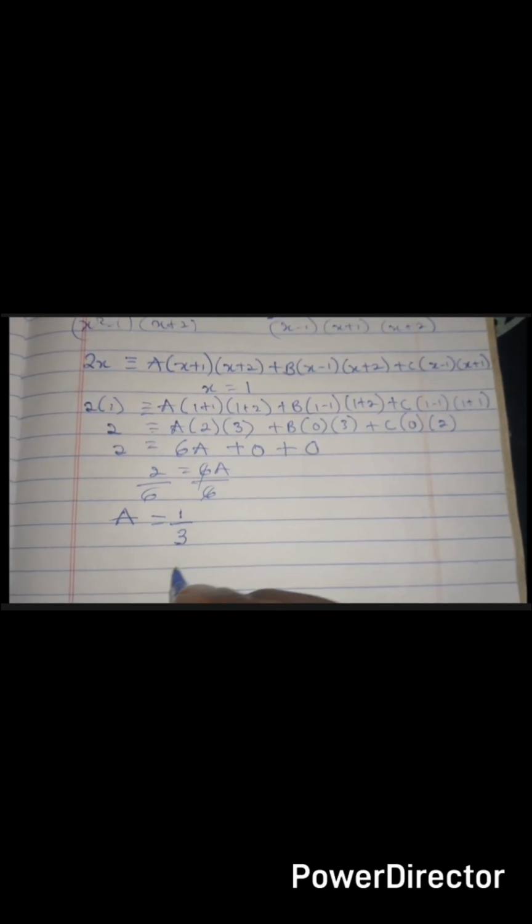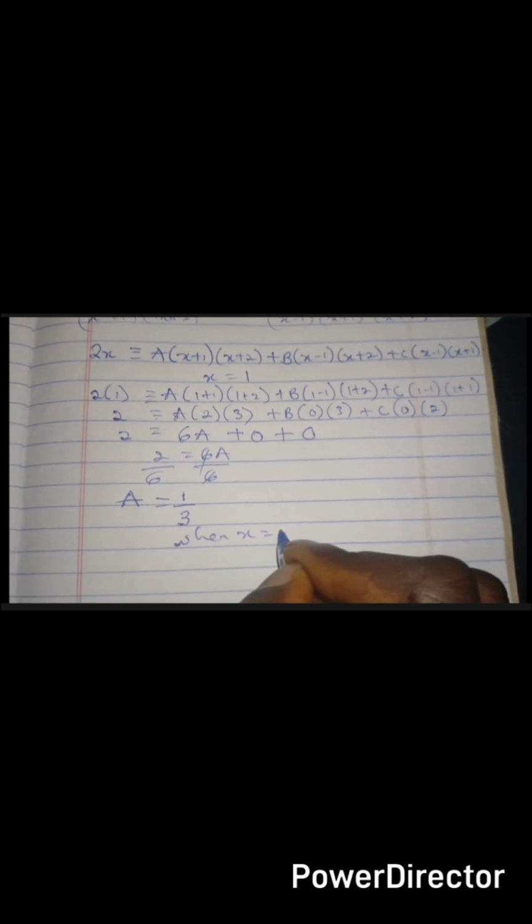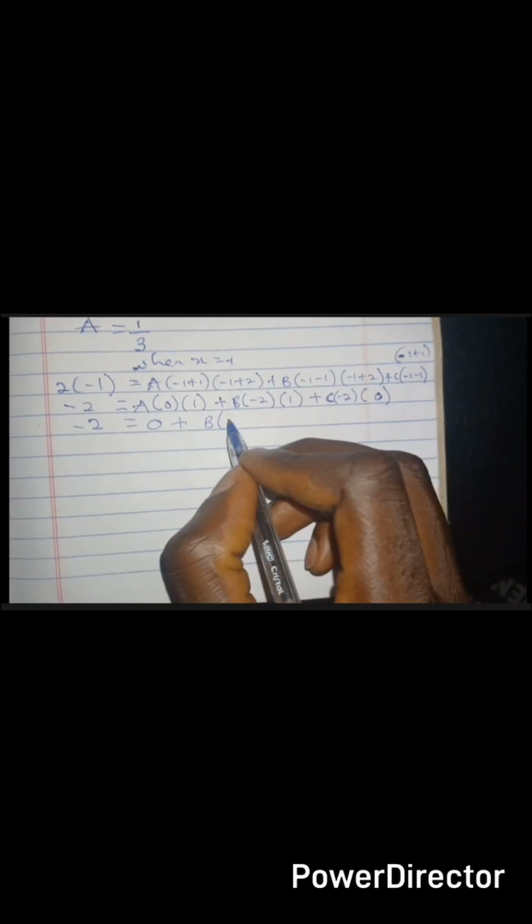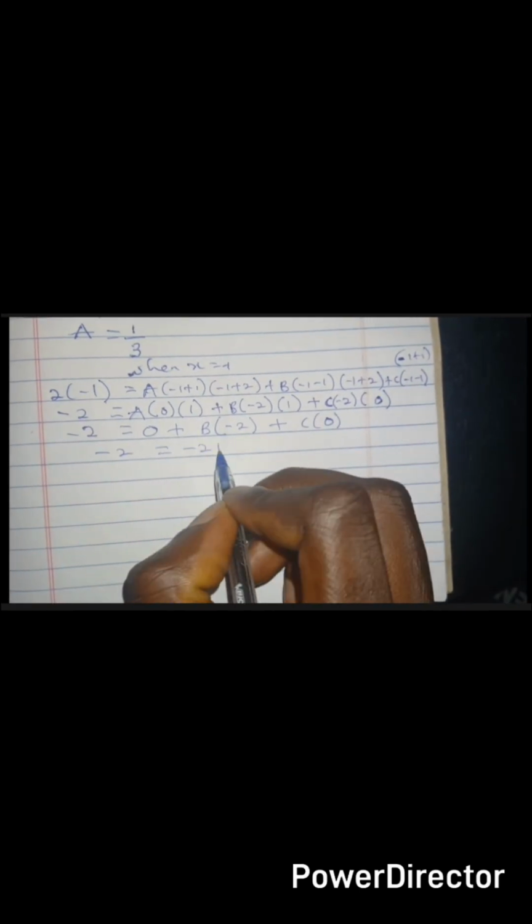If x is minus 1, it will make A to be 0, so that we'll find the other one. So when x is equal to minus 1, we get B is 1.